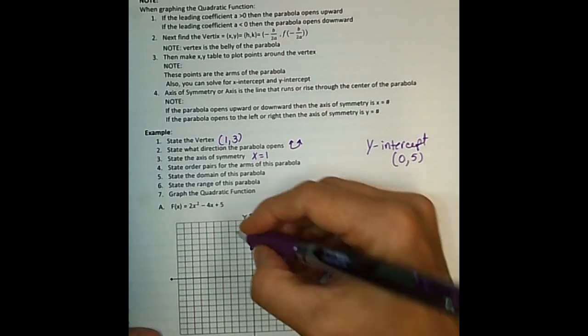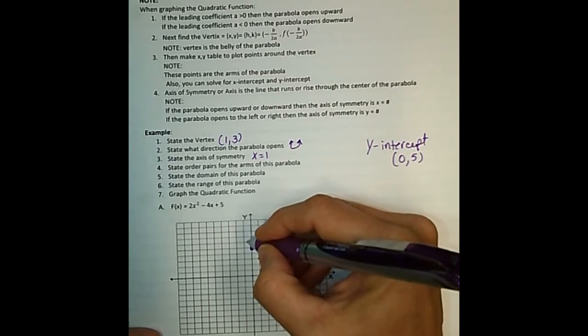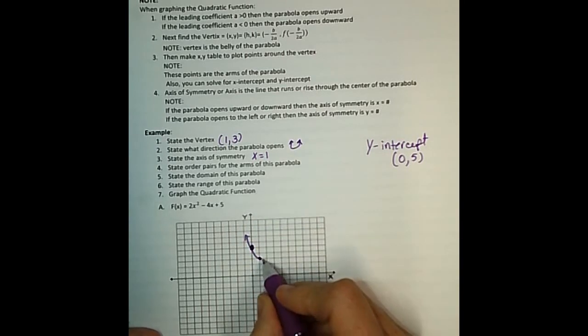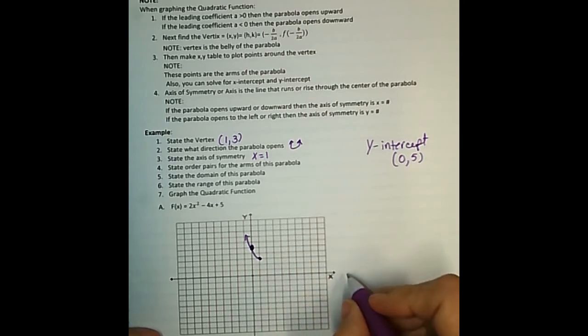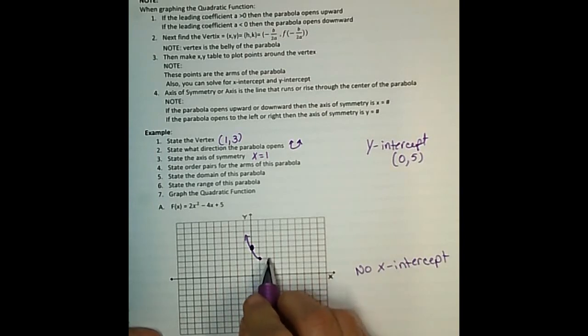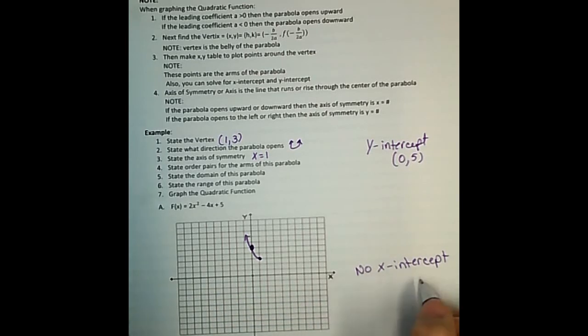So it's opening upward, right? So I know this much about it. That means this other side's going to come up this way. Then that means that there is no x-intercept. It's not going to cross the x-axis, right? Because it's opening upward and this point is above it. If it was down here below it, we would cross it. But in this case here, it's not. So there's no sense doing that extra work.